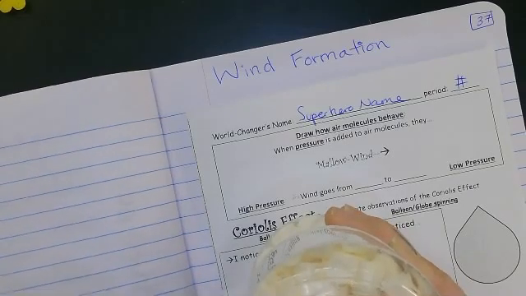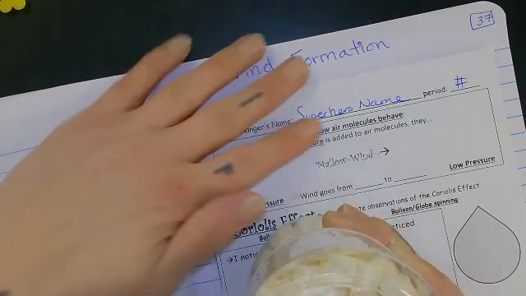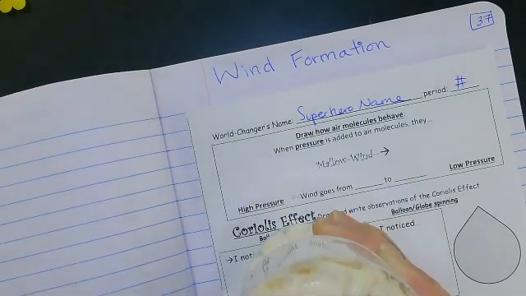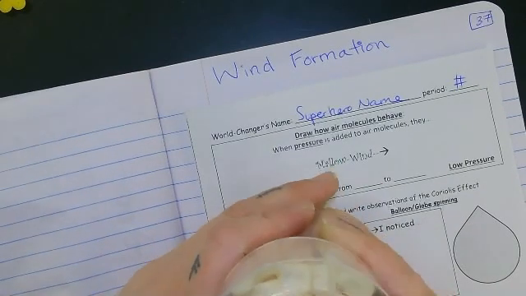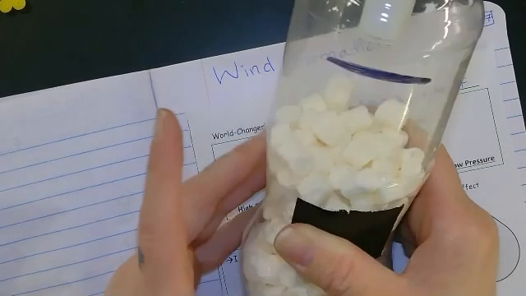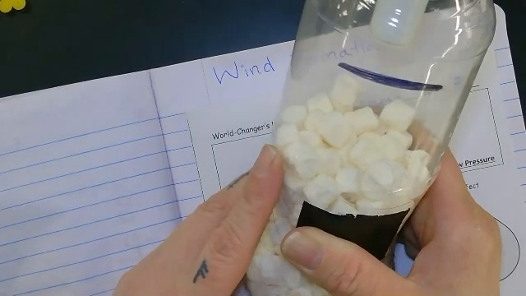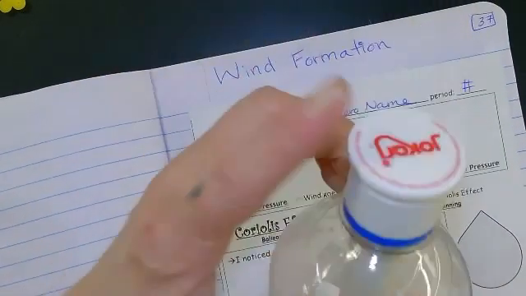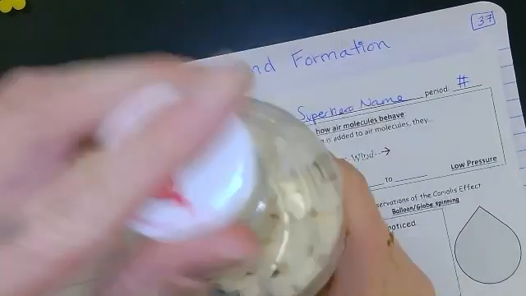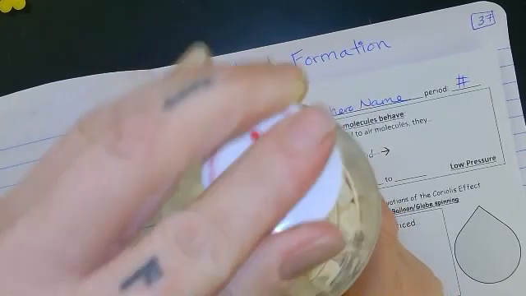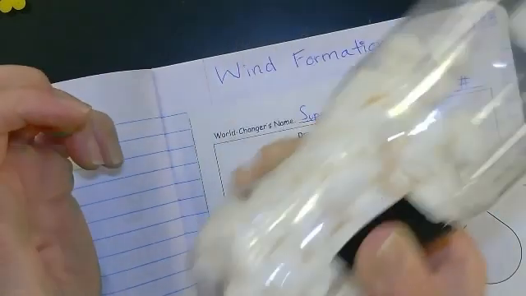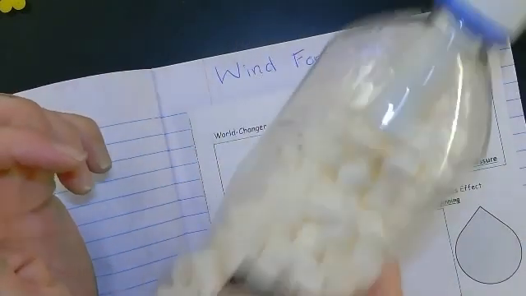All right, so we're going to go ahead and review how wind forms on planet Earth because our big question is, what makes wind happen and how does Earth's rotation affect global wind patterns? So please recall the demonstration where we had some marshmallows in a plastic bottle and I added some extra air molecules, or extra air pressure, to the bottle by using this carbonator pump that pumps air into it.